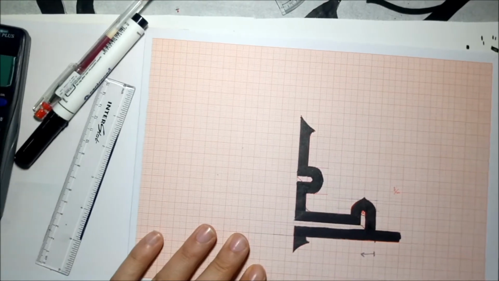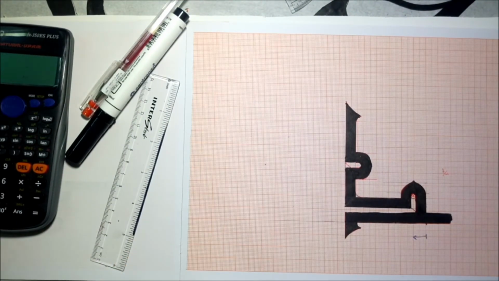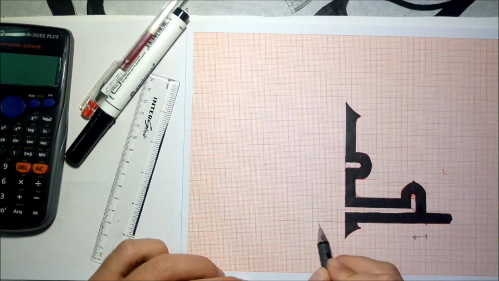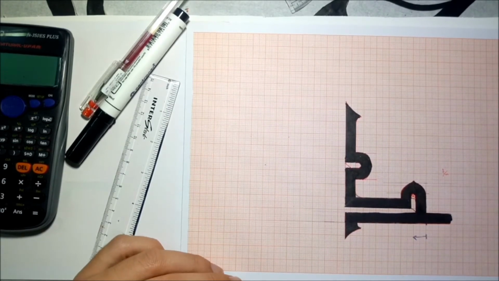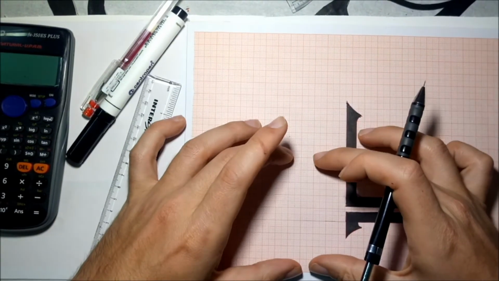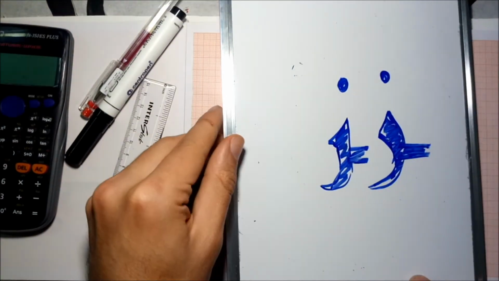We are going to use the same page we are working on. So we've got our baseline over here, as we can see here. Now the maximum size of the letter is governed by these dimensions.